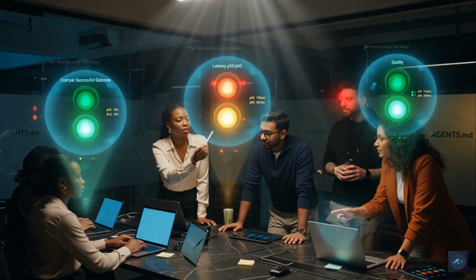Three, quality: pass rate of deterministic gates, soft judge warn rate, human rework rate, override rate from the eval episode. If cost is low but rework is high, you are not cheap. You are deferring pain. If latency is low but incidents rise, you are fast and wrong. Put all three on one board. Color green, amber, red against targets you publish in AGENTS.md.